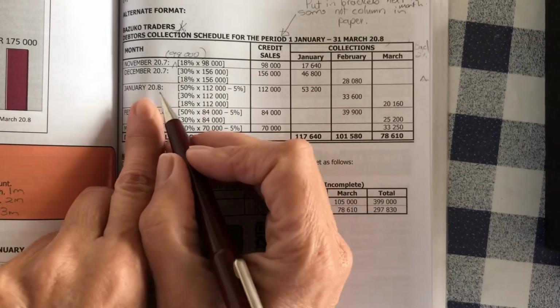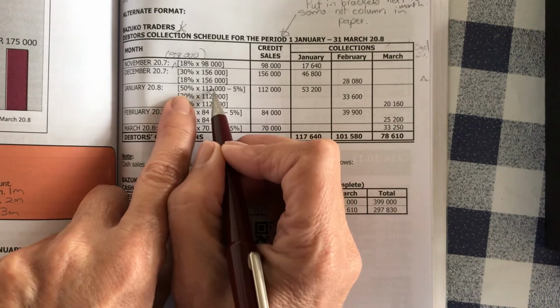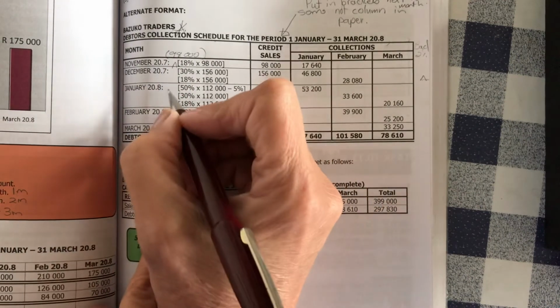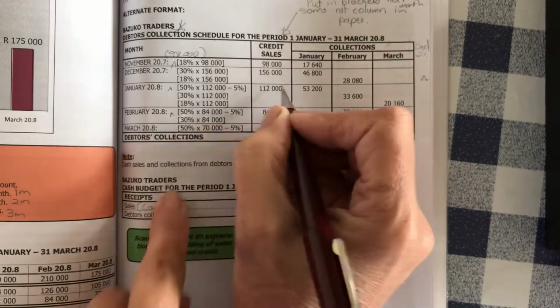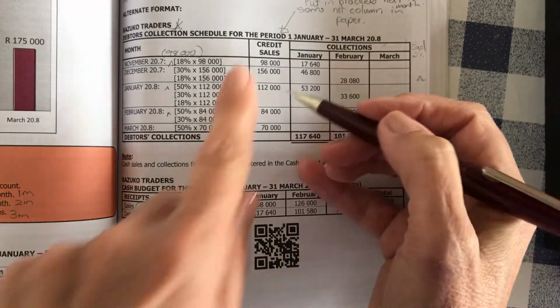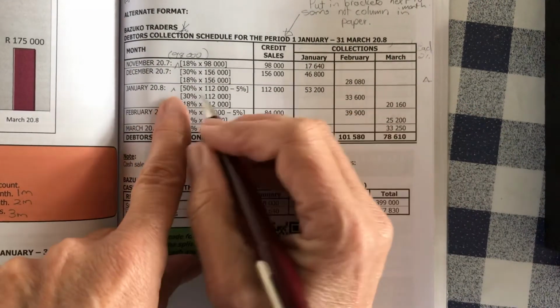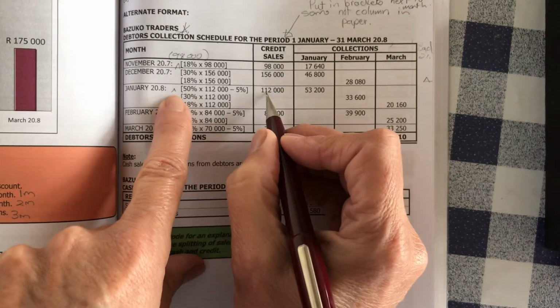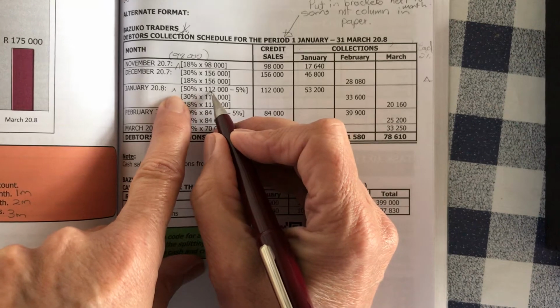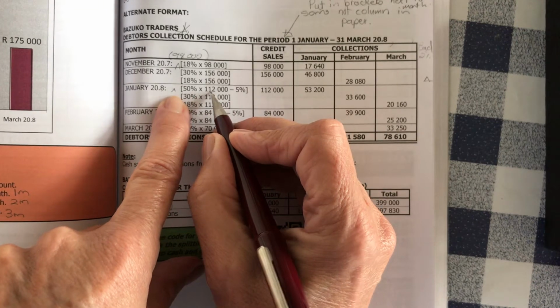Okay, then January. In the month, 50% of the sale, you will put it in brackets there. Not as a column, except if they ask you to show the column. Otherwise, we just put it in brackets here. And then 50% in the month, 50% of 112. But remember, in the month, you give them 5% discount.